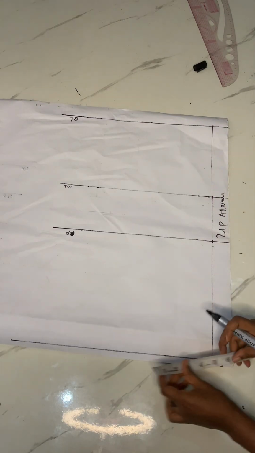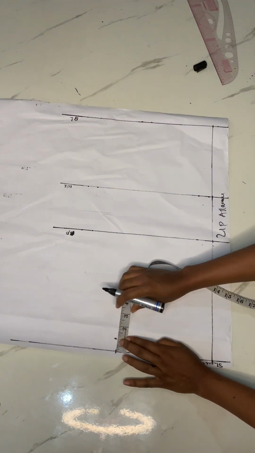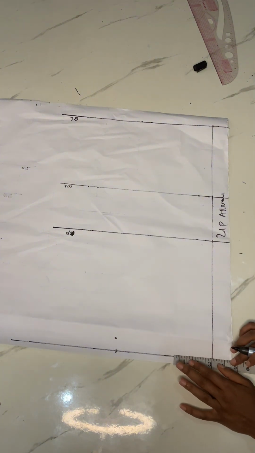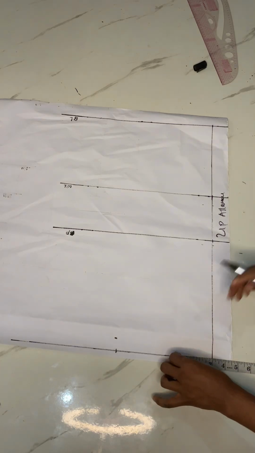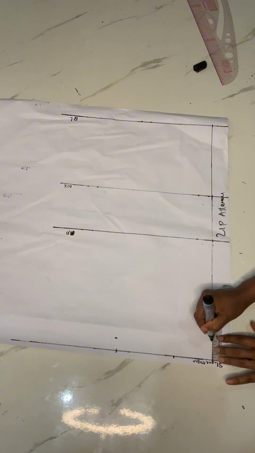The next measurement you're going to take is your shoulder measurement, just like you did on the front pattern. Come down at that point by 1 inch for the shoulder slope. Then you're going to maintain the neck width you use at the front. Remember, it's 3 inches. So you maintain the neck width of 3 inches, then come down by 1 or 1.5 for the neck depth at the back.